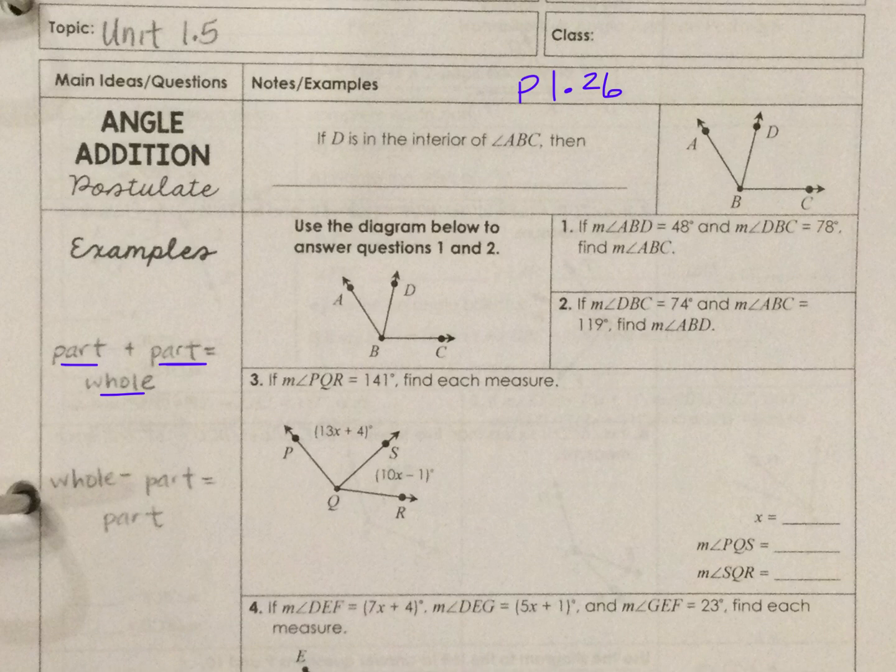So if D is the interior of angle ABC, so D is inside of ABC, then I know that angle ABD, my first part, that's part 1, plus our second part, DBC, will equal the whole thing, angle ABC.